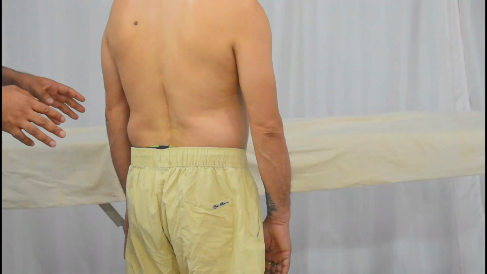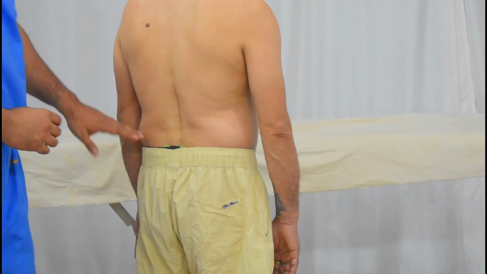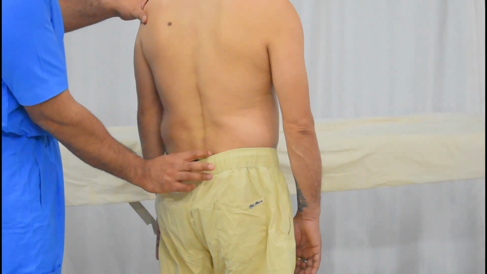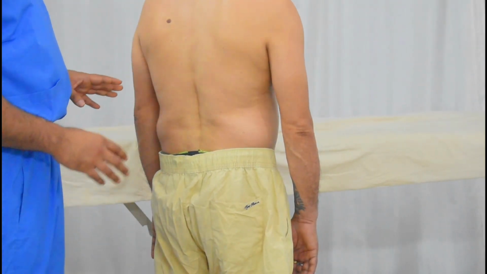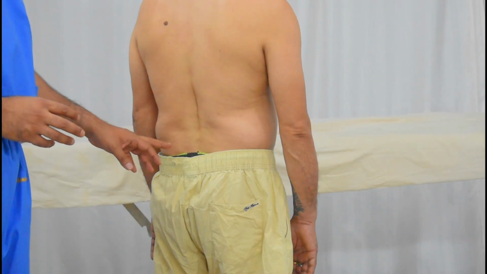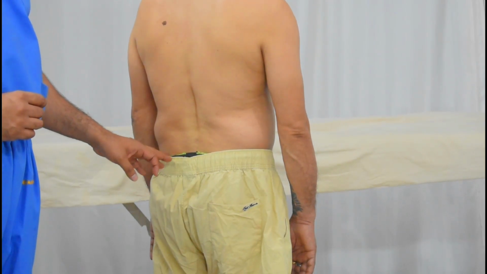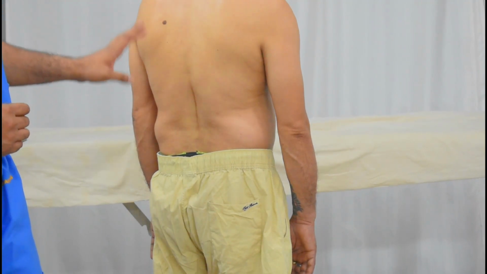It is important to check any tenderness over iliac crest or dimple of Venus, because tenderness over dimple of Venus can point towards a SI joint pathology. So don't miss out the SI joint when you are examining spine. Tenderness over SI joint is very important in all the exams.